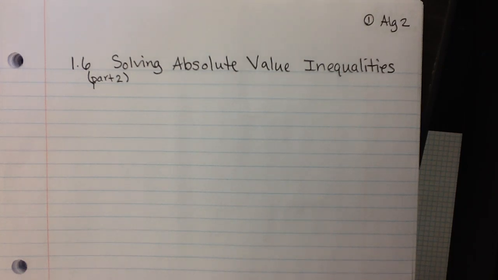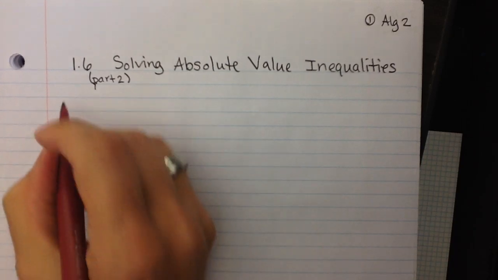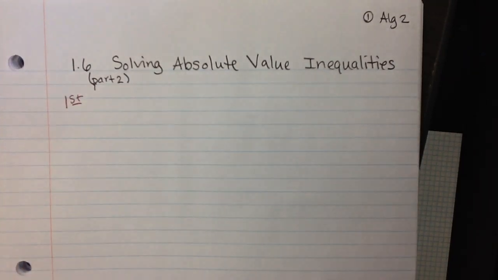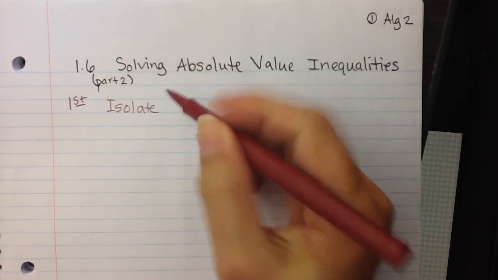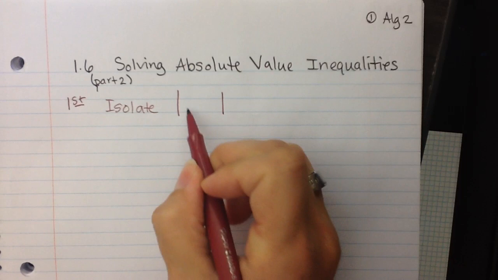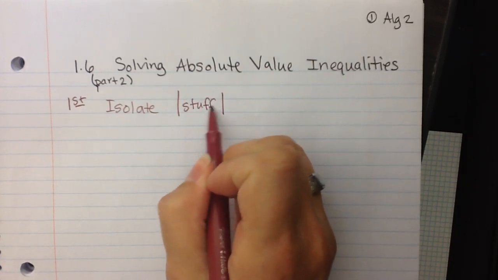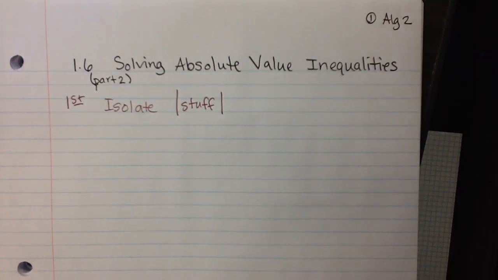Today we're going to be learning about solving absolute value inequalities. We already started this yesterday, but today is going to be more complicated inequalities. So let's start with our steps for solving these inequalities. The first thing you're going to want to do is to isolate the absolute value and whatever stuff is inside it. So we want to get that absolute value by itself on one side of the inequality.